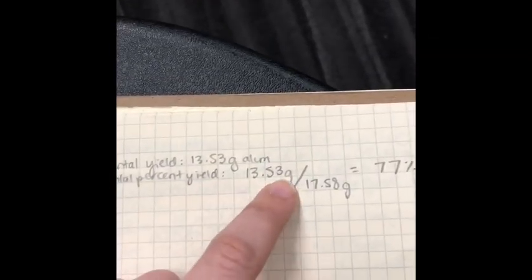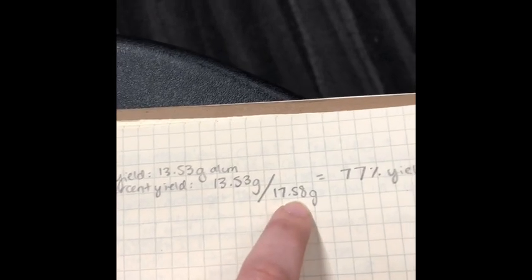Our experimental yield was 13.53 grams of alum, so our experimental percent yield was 13.53 grams divided by 17.58 grams to get 77%. Our percent yield was not 100%, and there are a couple of reasons this could be the case. One may be that during the fourth reaction while producing the alum, when we put the solution in the ice bath, we did not leave the solution in the ice bath long enough for it to precipitate all of the alum that we were expecting. And we'll have to check in next week and see where the crystals are at that point.